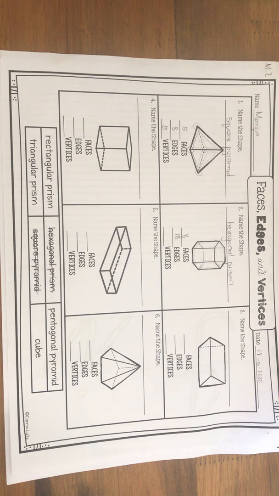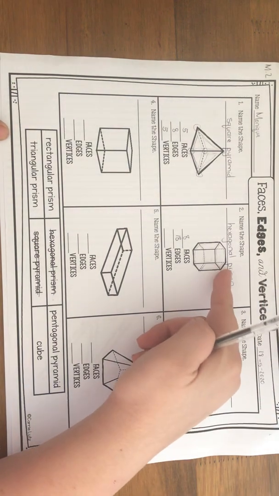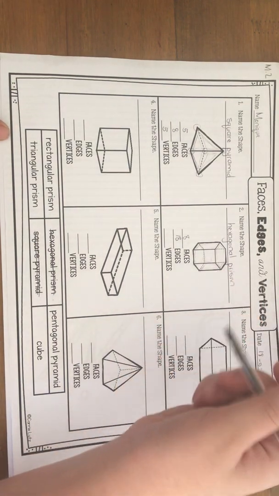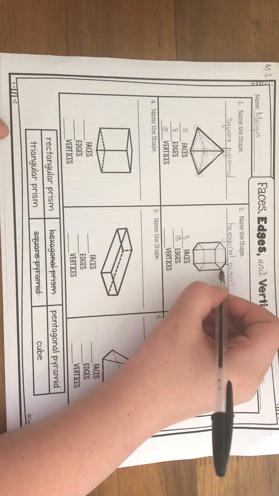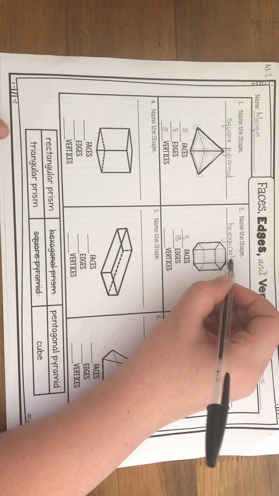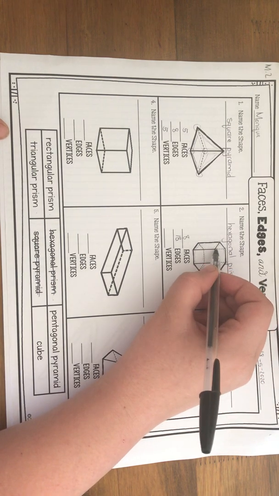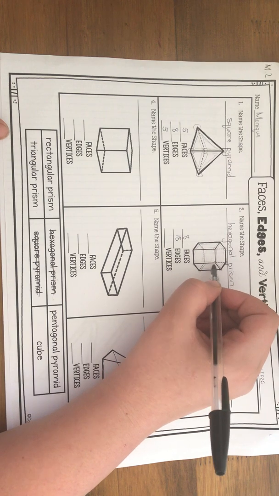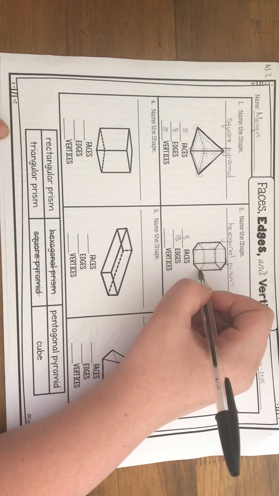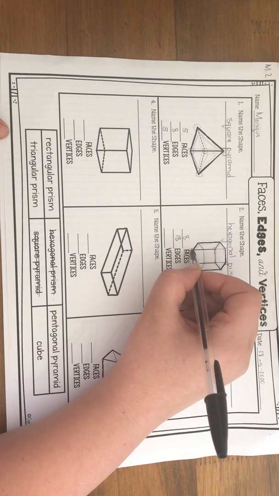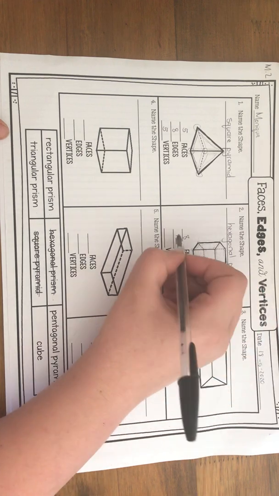Now we come to the vertices. My vertices are my pointy parts. This one's parts aren't going to be so pointy, but they are still enough for us to be able to say, aha, this is a pointy part. So here, 1, 2, 3, 4, 5, 6. And then at the bottom, 7, 8, 9, 10, 11, 12.